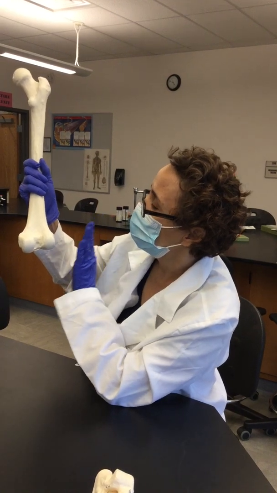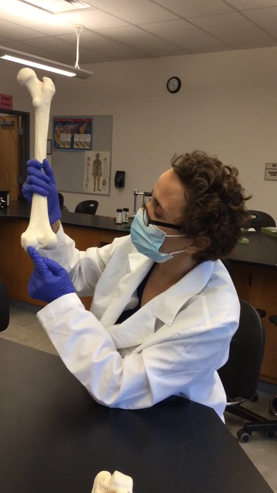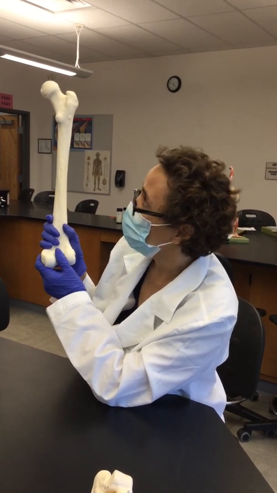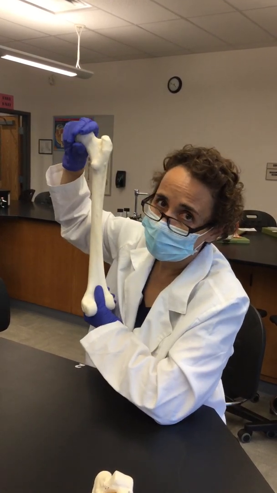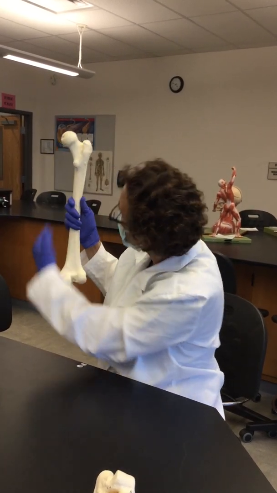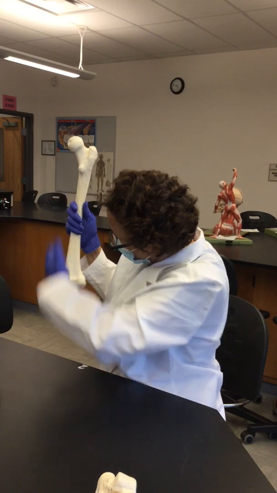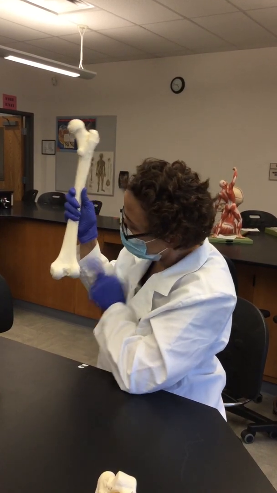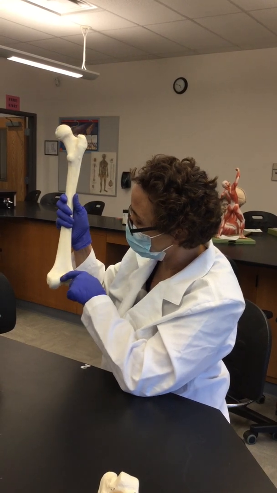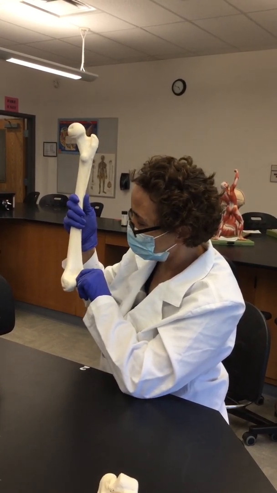So this is the lateral condyle and this is the medial condyle. How can I tell which one is lateral, which one is medial? Well, because the head of the femur always faces medially. So if you just know that this is medial, you go down, this will be the medial condyle, then this will be the lateral. And then in between the condyles, you have the intercondylar fossa.